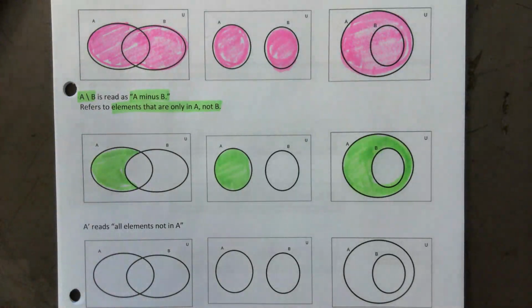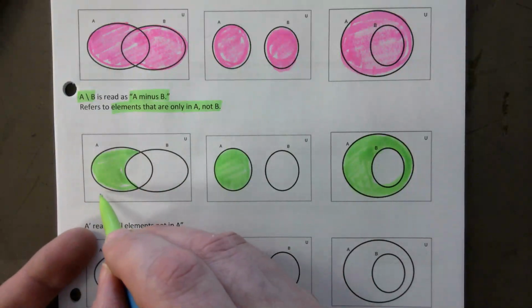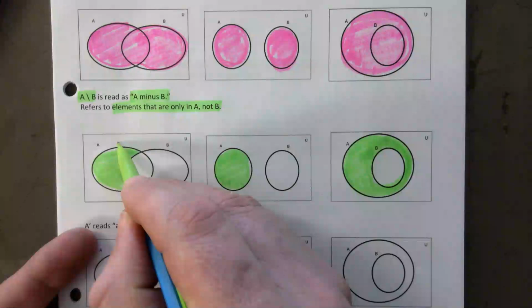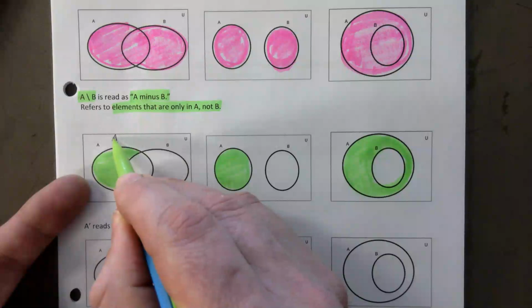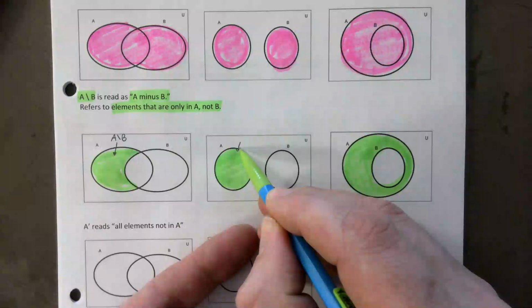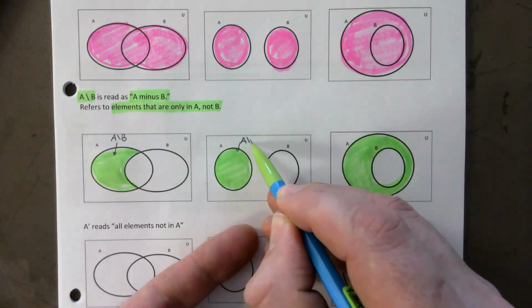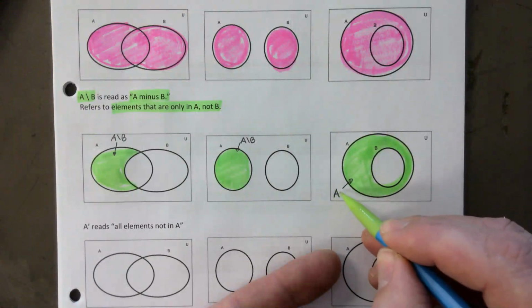And last one is orange for me. Sometimes I use arrows like this and refer to this green section. Yes, it's A, not B. Okay, this is A, not B. Same here. A, not B.